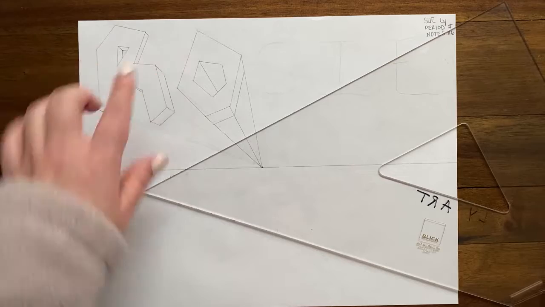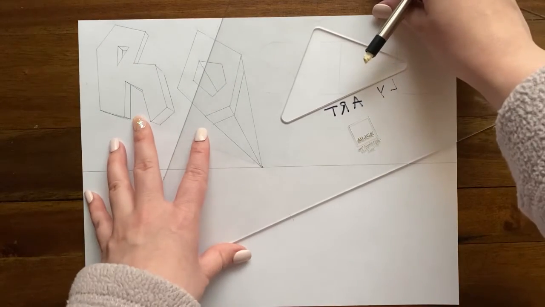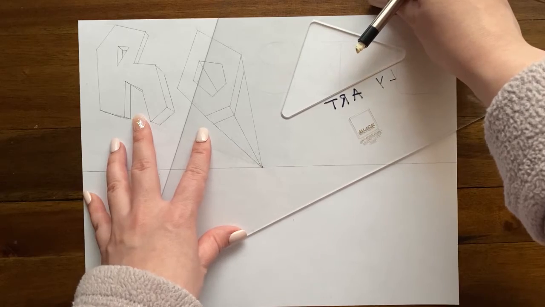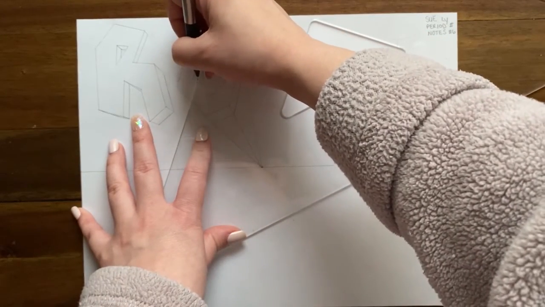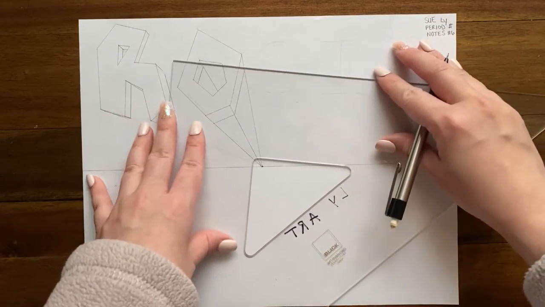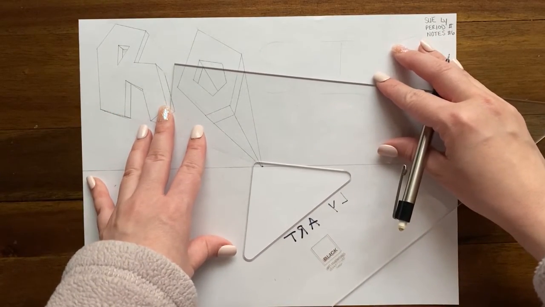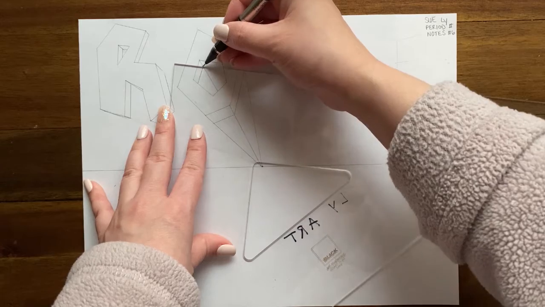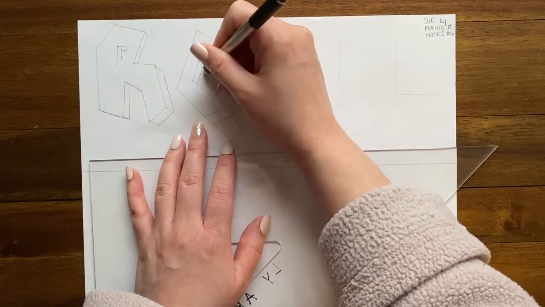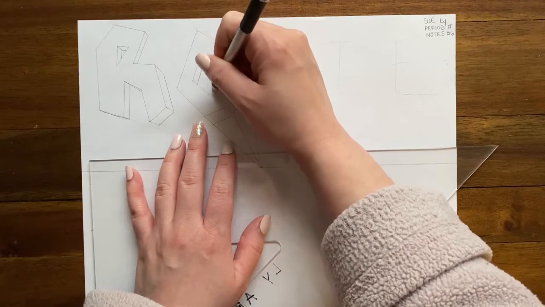I know this side's going to be really easy, so I'm going to start off with that one first. Line it up with the edge of my shape, move it in a parallel fashion, go ahead and cut that, and do this side as well. So line it up, move it in a parallel fashion, cut it, and then go ahead and erase your excess lines.